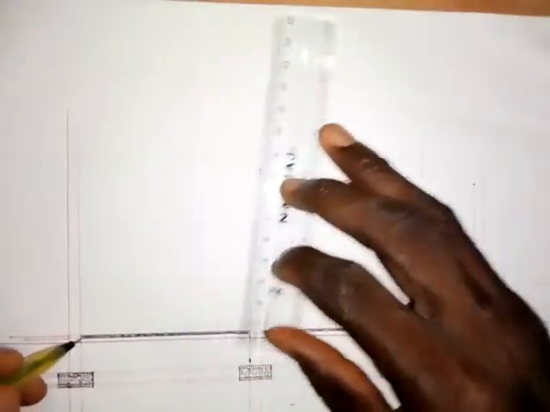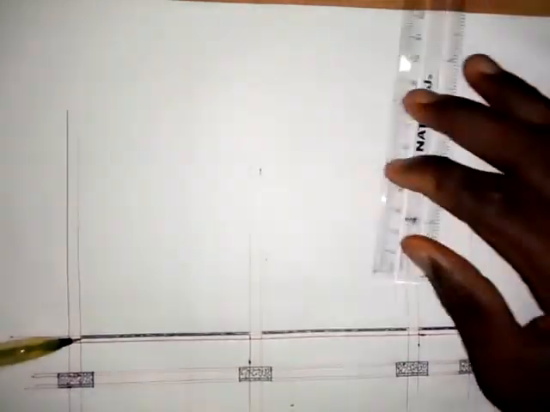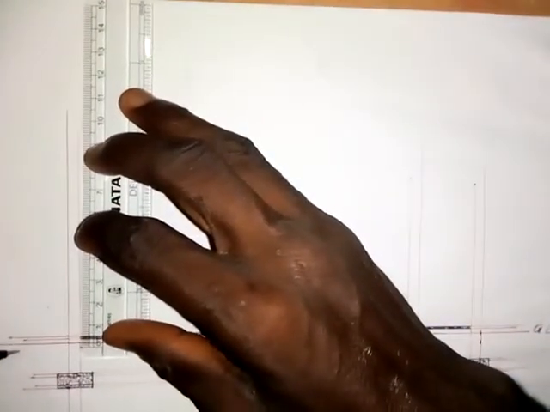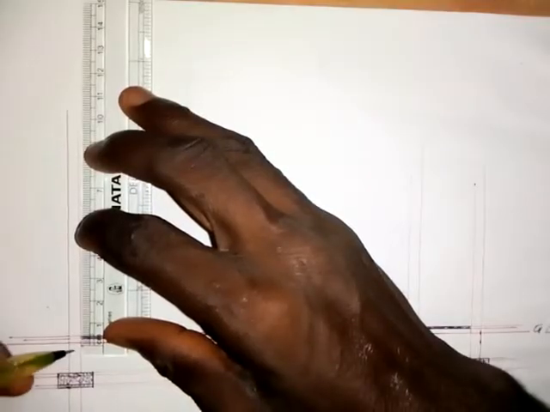So you take that 3 millimeters from here, on this line. Okay, so this is 3 millimeters.